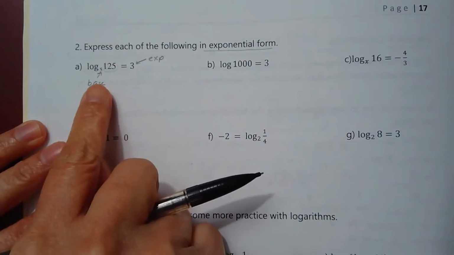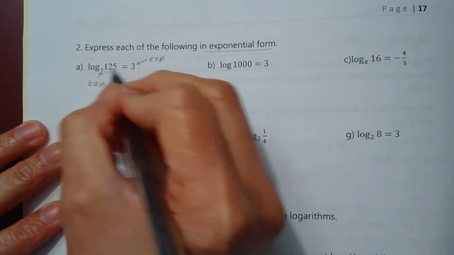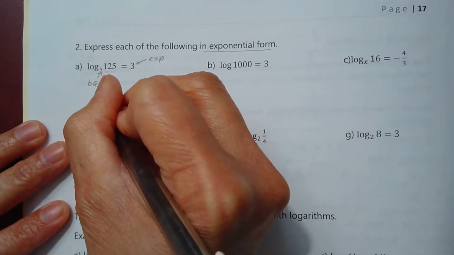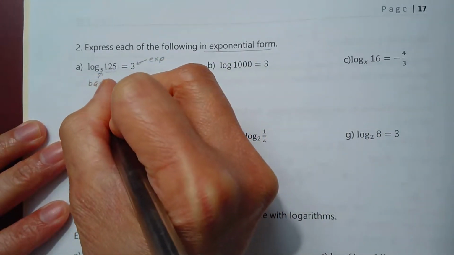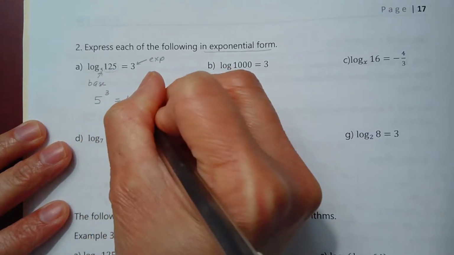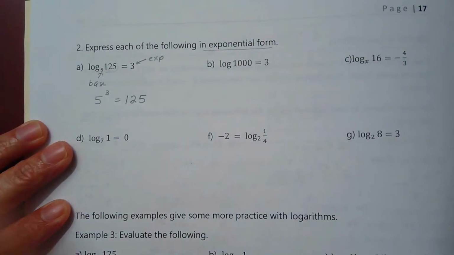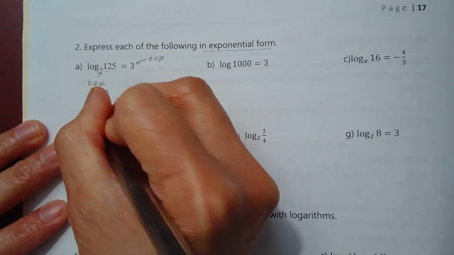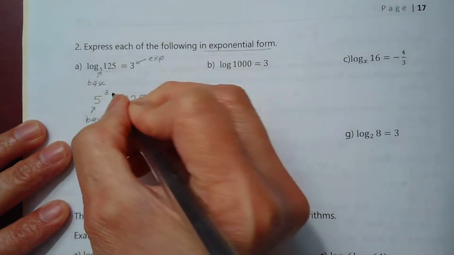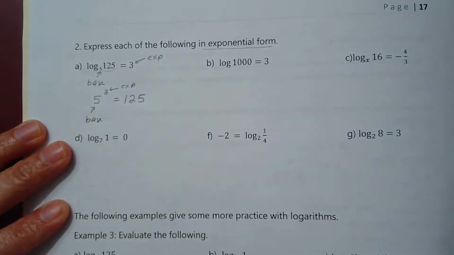So log of 125 base 5 is equal to 3. So that becomes 5 exponent 3 is equal to 125. Okay, so this is the base. This is the exponent. And then this is the given number.